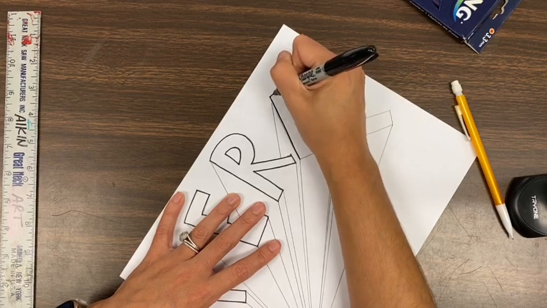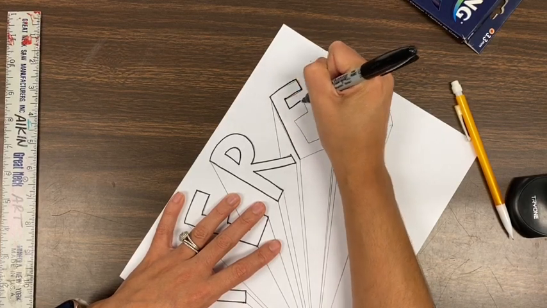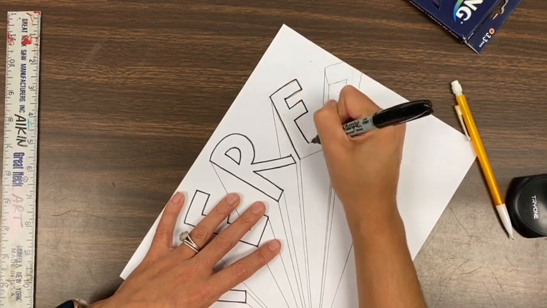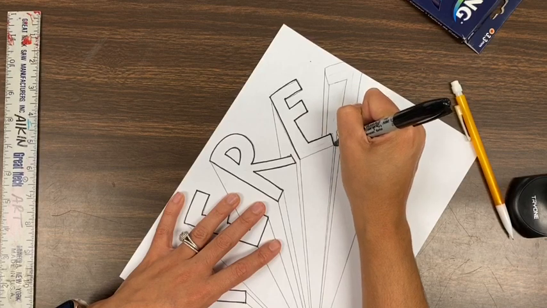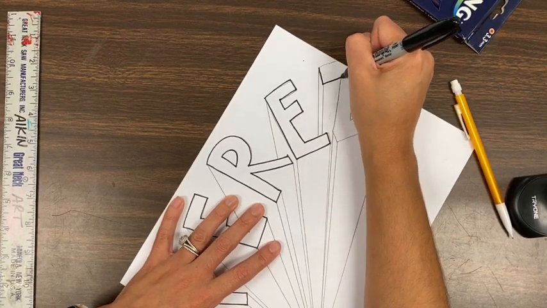So remember, you can always pause the video so that way you can catch up, and then you can always fast forward it if you already finished this step. One more letter, I got the Z.